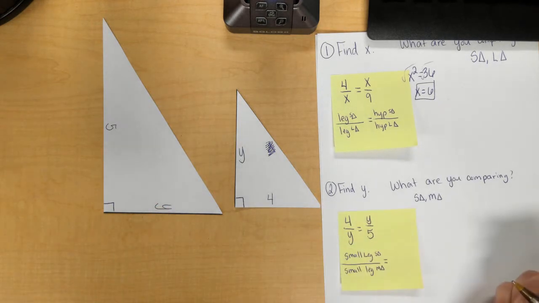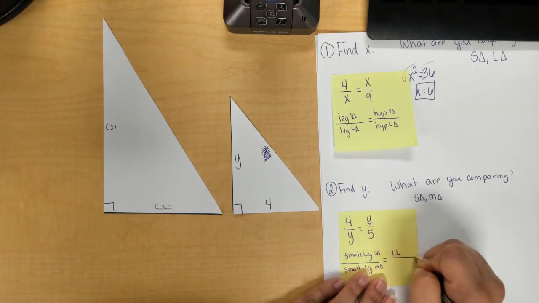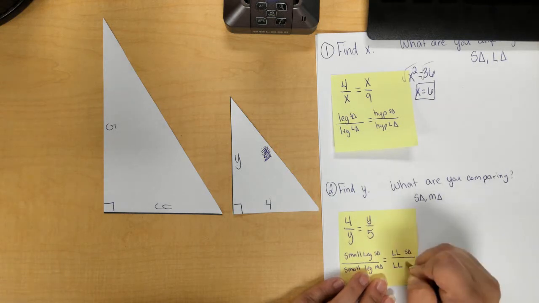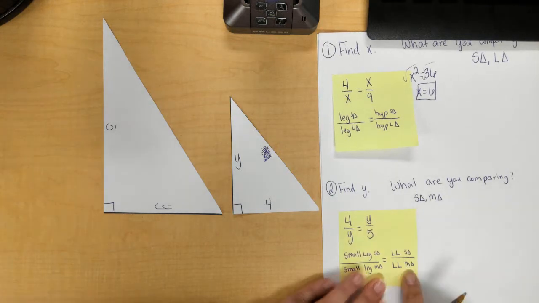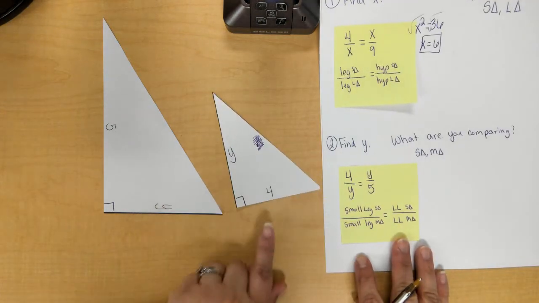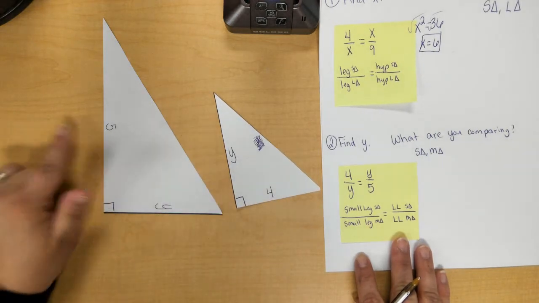This equals the longer leg of the small triangle and the longer leg of the medium-sized triangle. So 4 over y, and then you compare y over 5.